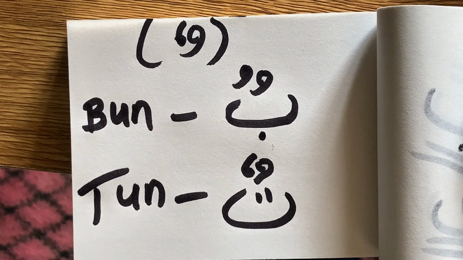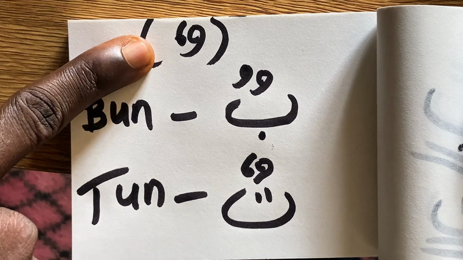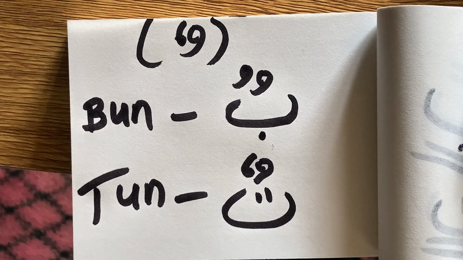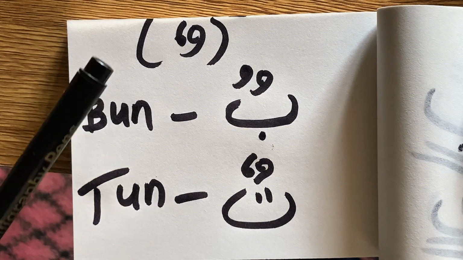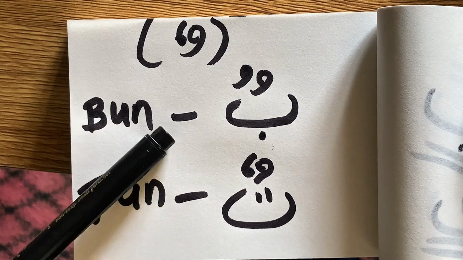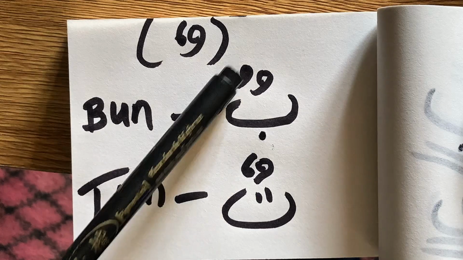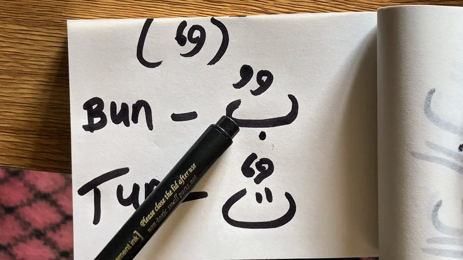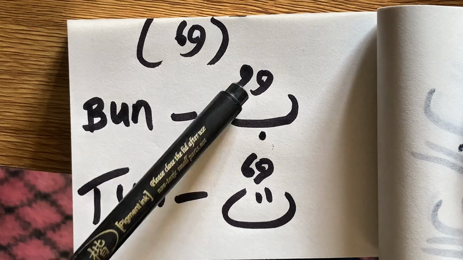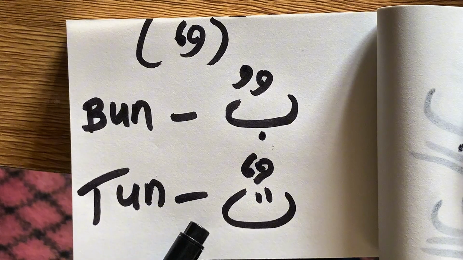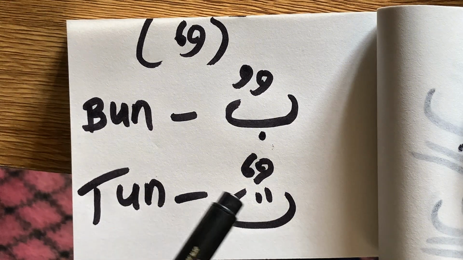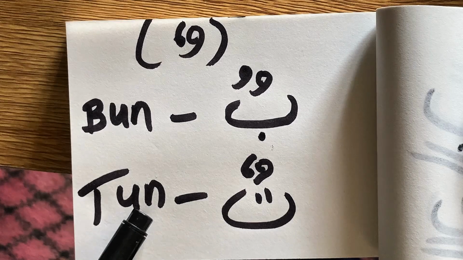Now, this is Tanween Dammah. Dammatan or Dammateni. Now, you can see the example. This gives the sound un. Now here are the examples. Ba'un Dammateni, bun. Ta'un Dammateni, tun.